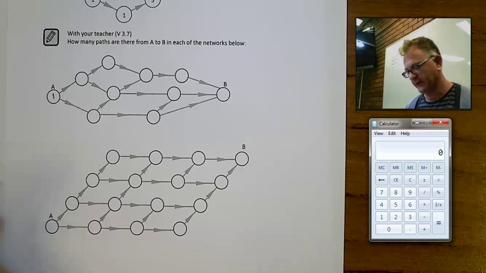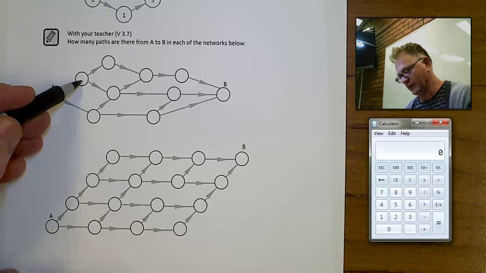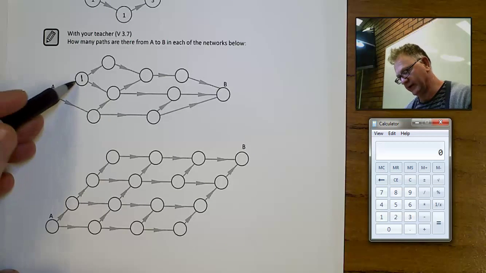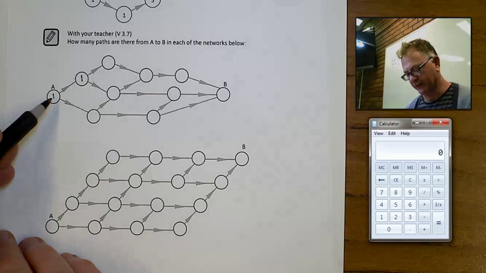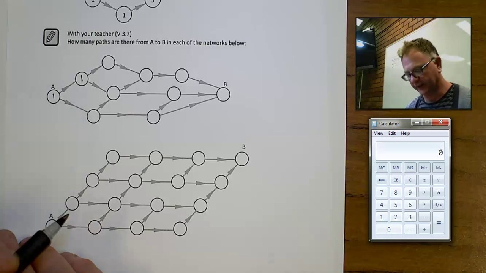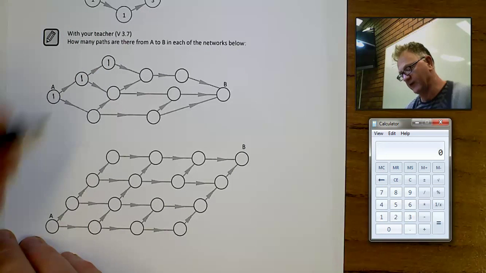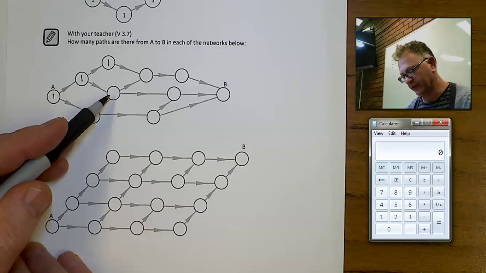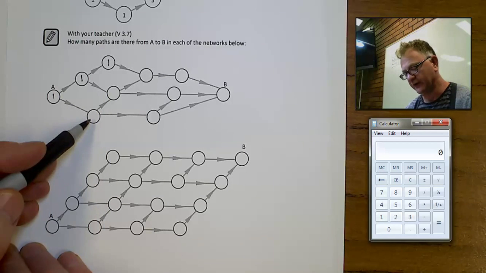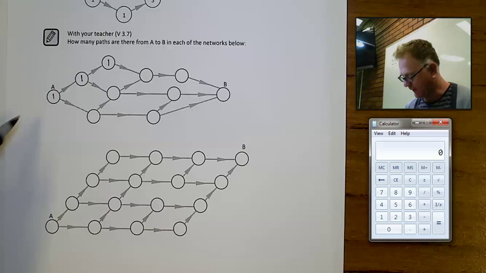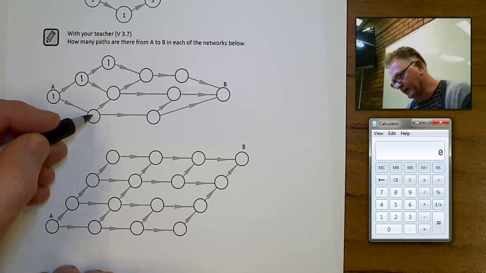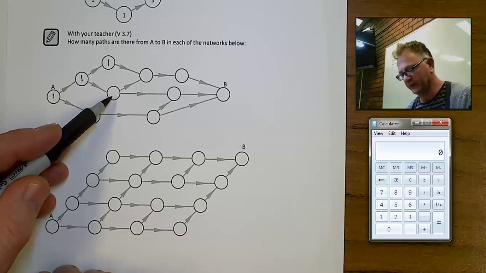point. Now to get to here, there's one way of getting there because you can only come in through here, and there's one way of getting here, there's only one way of getting here. To get to this point, there's only one way of getting there. Now I can't fill this one in yet because I need to know the values in this one here, but there's one way of getting to this one. Now how many ways of getting here are there?